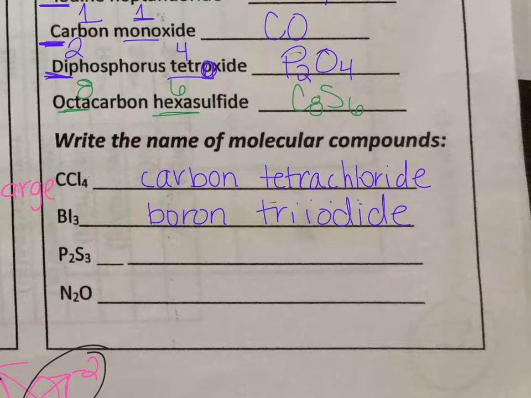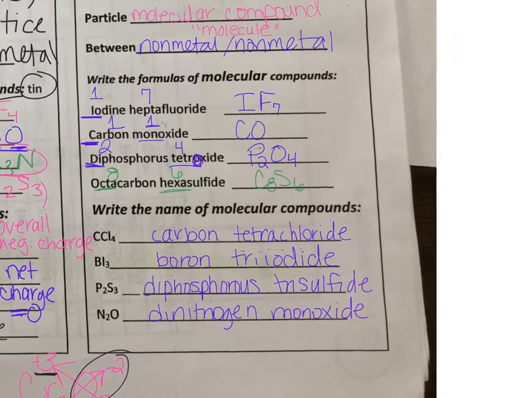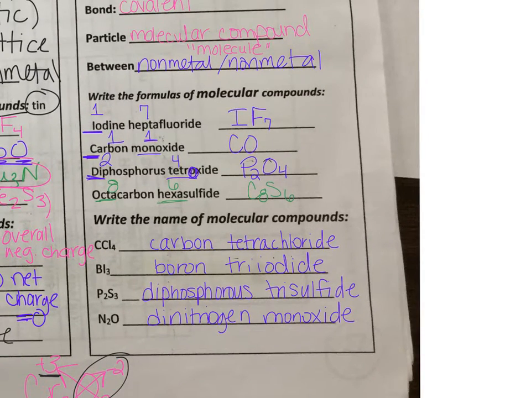All right. P2S3. Good. Diphosphorus trisulfide. And then finally, dinitrogen monoxide. Okay? So these aren't too bad, but you do have to know your prefixes. Do you guys have any questions for me on these? Okay.